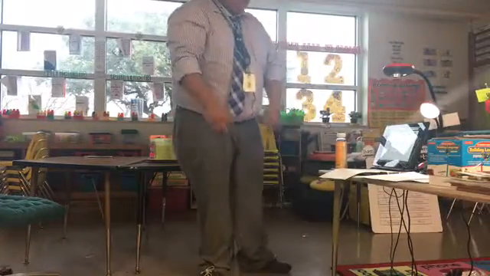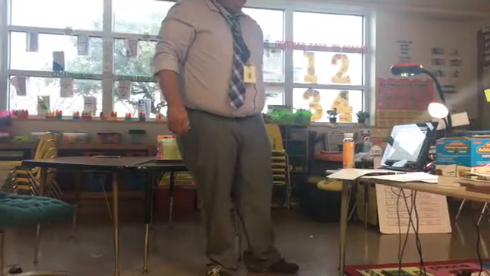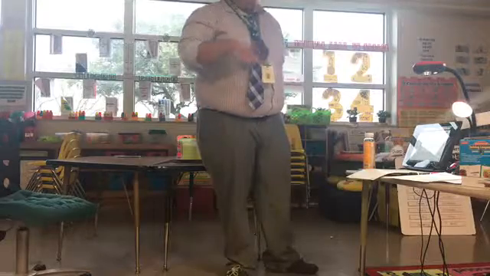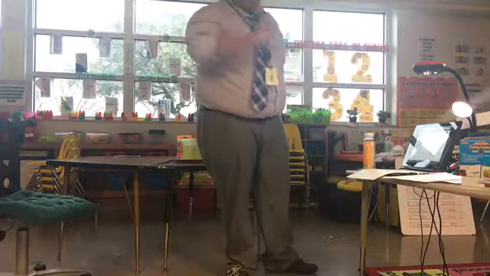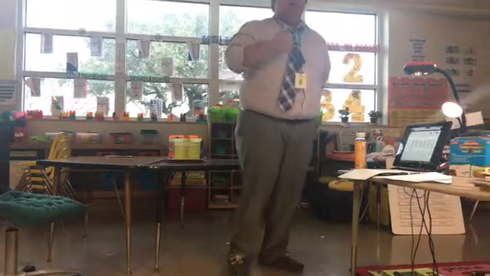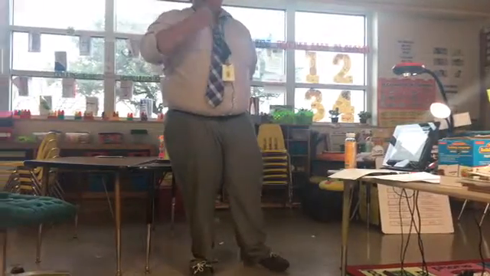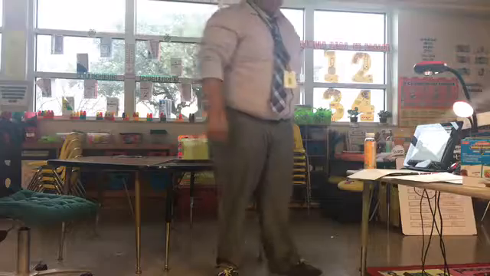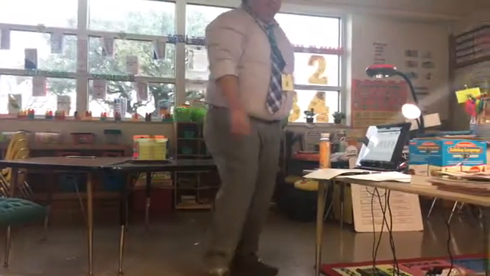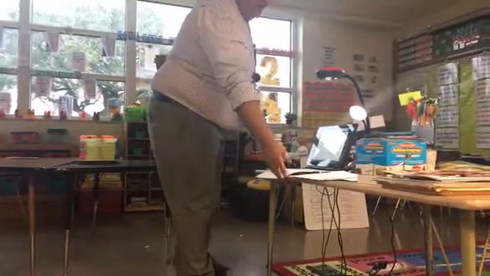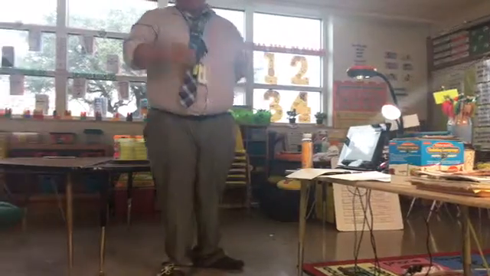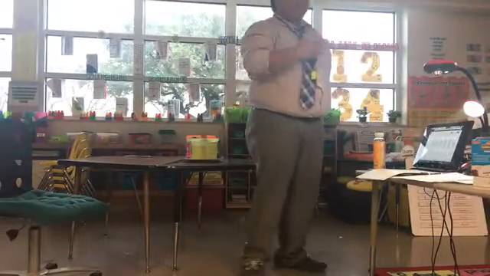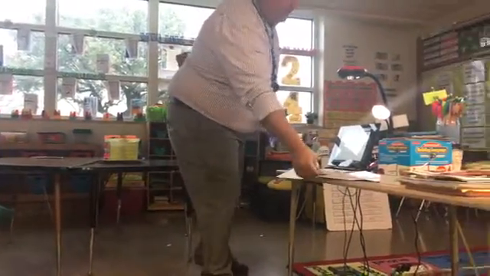And then this is Model Fewer. This might be out of order, so I would do first more, and then fewer, and then equal, just because equal is the easiest one to get. And here we have a fewer. Again, you don't have to use the counters. You could use blocks or bears or Unifix cubes.